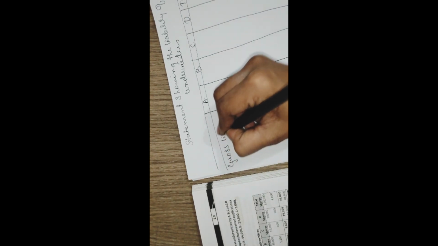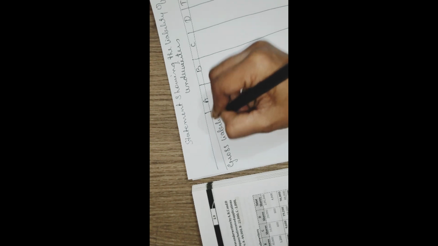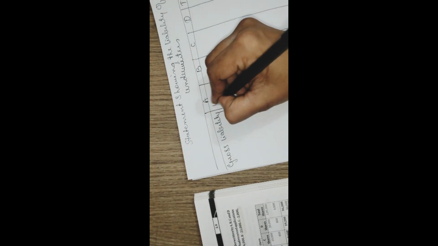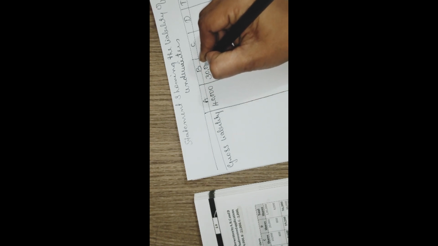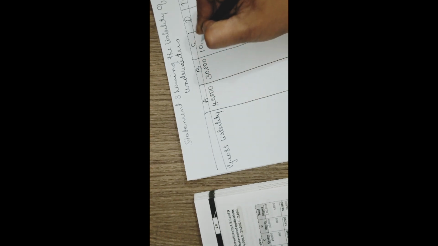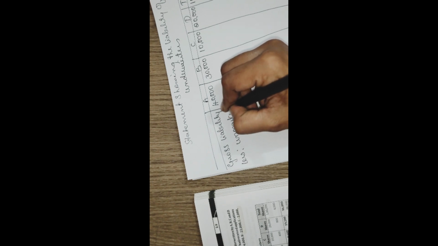Now the gross liability. The gross liabilities of underwriter A is 40,000, B is 30,000, C is 10,000, D is 20,000. Total is 1 lakh. From this, we are minusing the unmarked application. How are you finding unmarked applications?